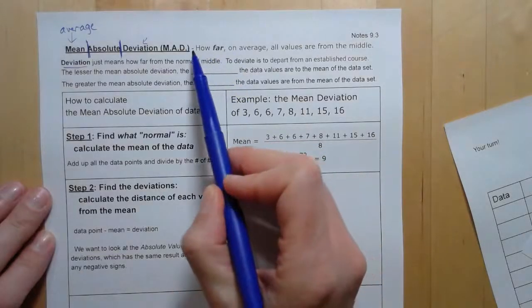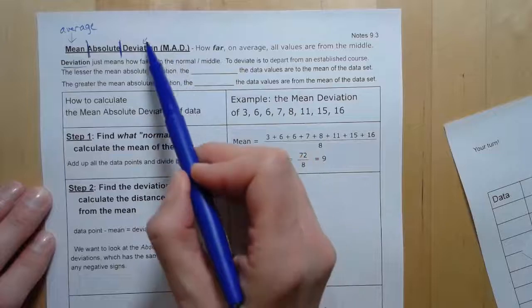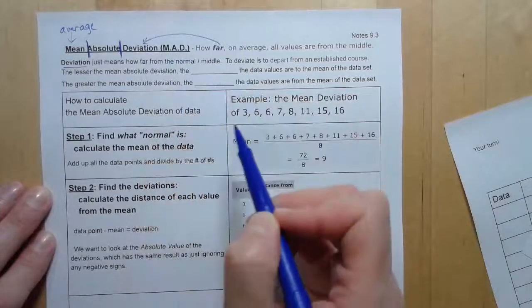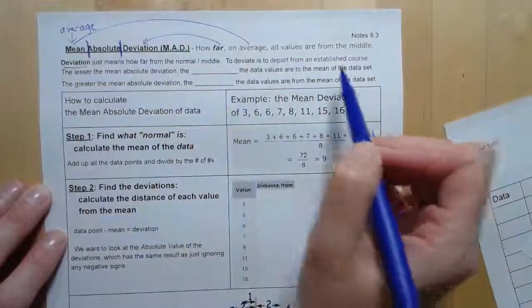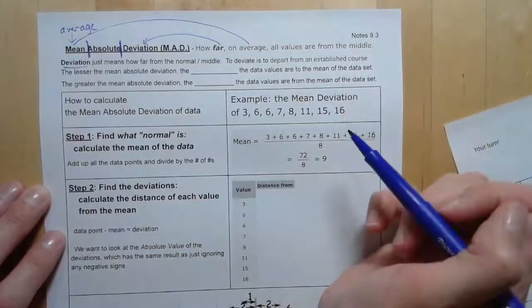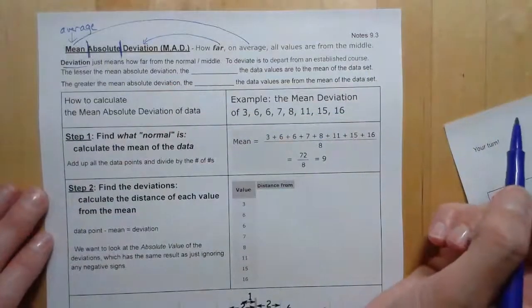And so in conclusion, the mean absolute deviation is how far away, that's the deviation part, how far away, on average, that's the mean part, all the values are from the middle. And the middle is also the mean.